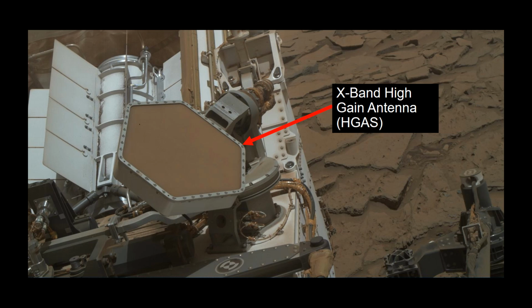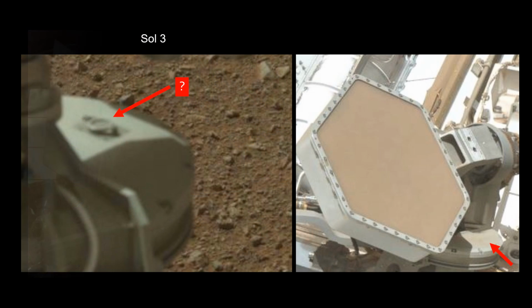In this image, we can see the X-band high-gain antenna located on the left side of Curiosity. The left image from Sol 3 shows a circular object has been added to the base of the antenna. It does not appear in the image on the right or in any other image of the base.